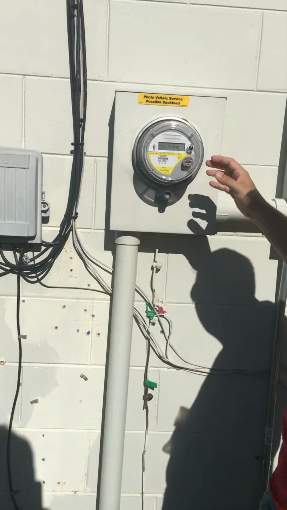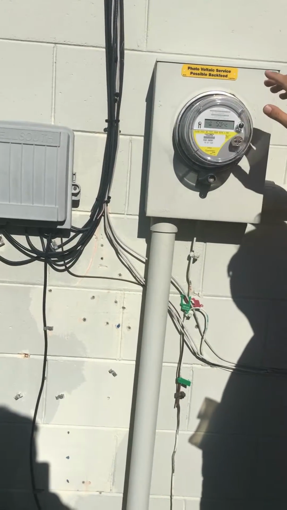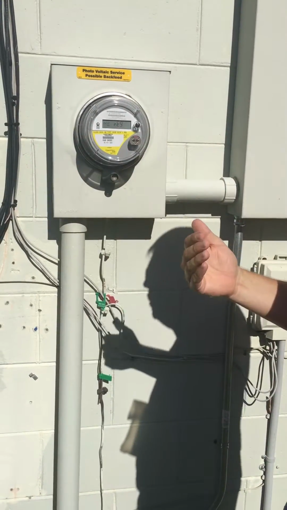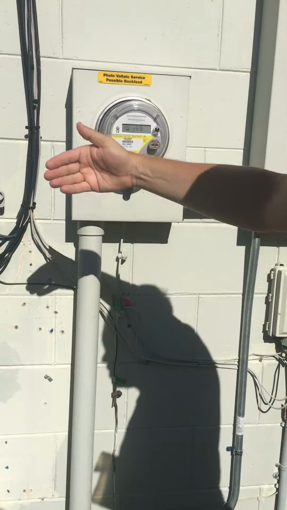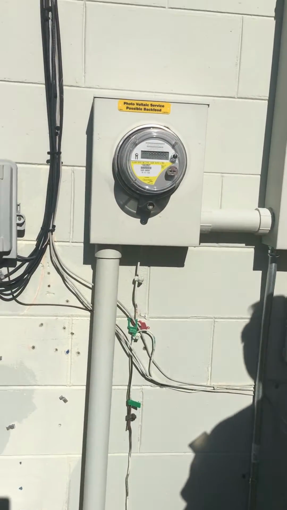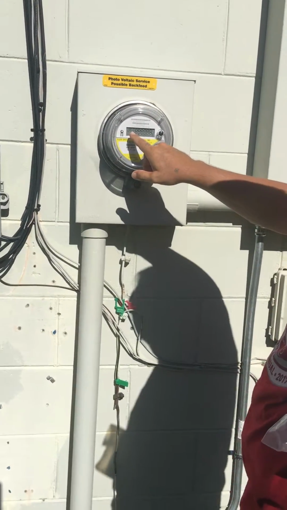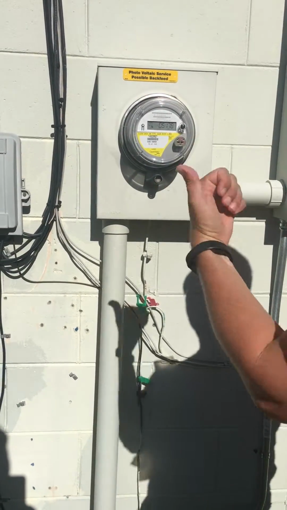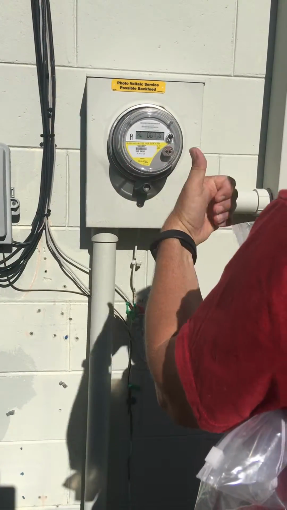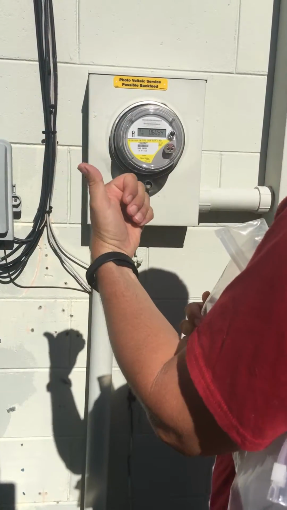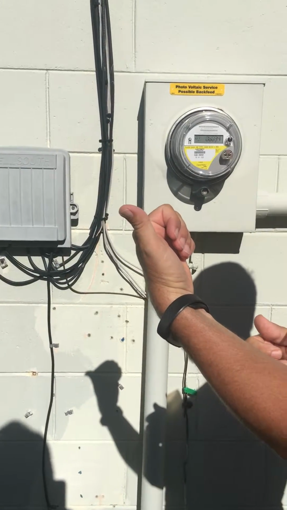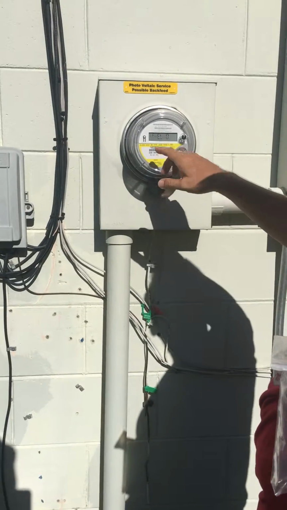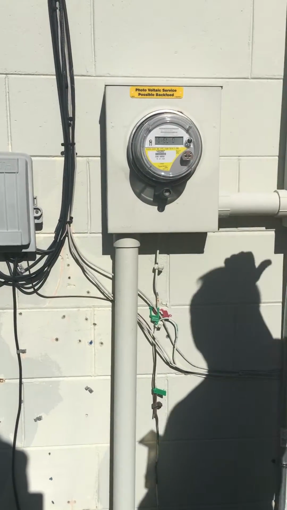Another feature on the meters: although they are digital meters, you can still tell the direction of the energy. Is the energy coming from Duke Energy to my house, or am I exporting energy? You can tell based on an arrow. Currently this meter has the left arrow on. Left arrow means it's going backwards, meaning I'm selling energy. I'm exporting energy to Duke. Right now at 9:20, I am selling energy. If the right arrow is on, that means I'm buying energy.